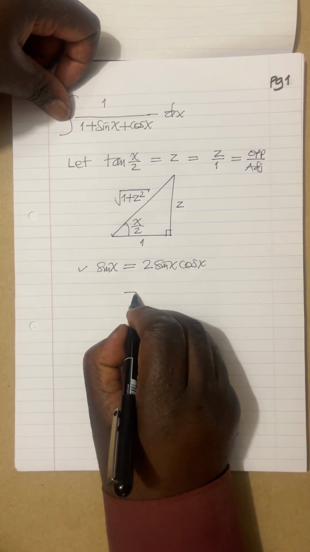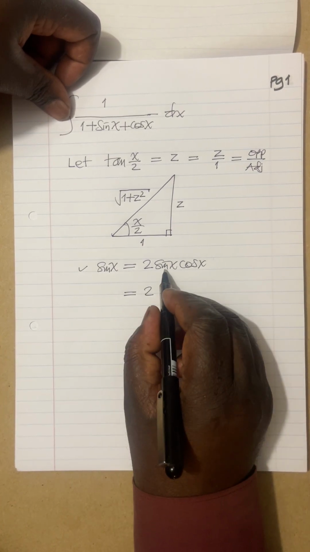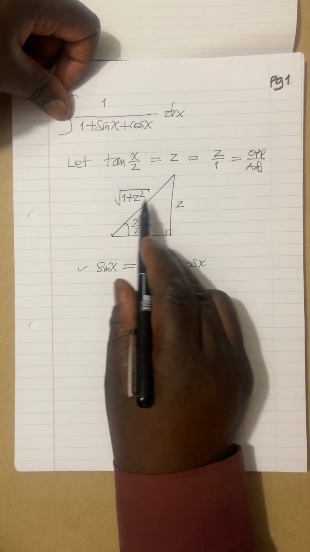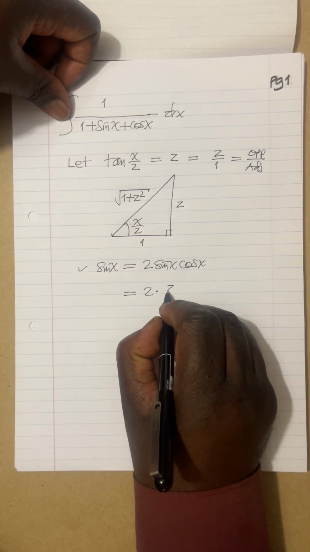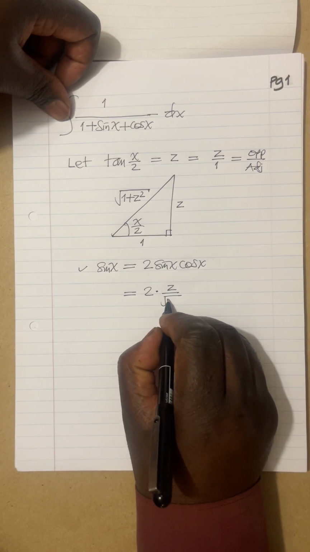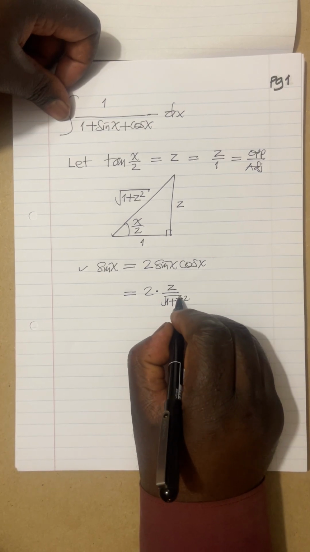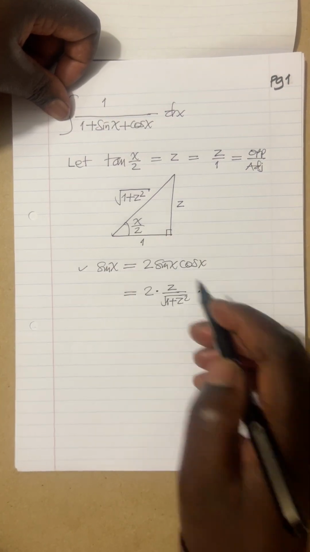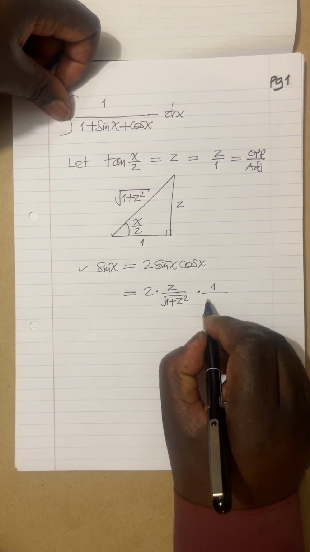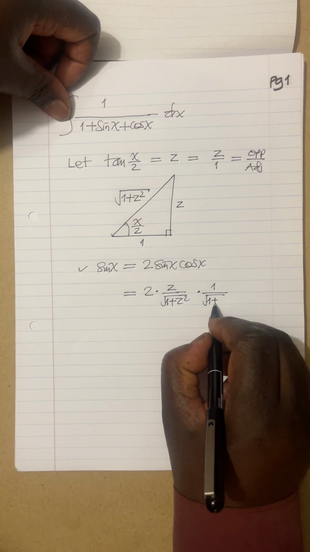Let's punch in the information we have. 2, what is sine of x over 2? Sine is the opposite over hypotenuse. So we're saying times z all over square root of 1 plus z squared times, what is cosine? Adjacent over hypotenuse. 1 all over square root of 1 plus z squared.